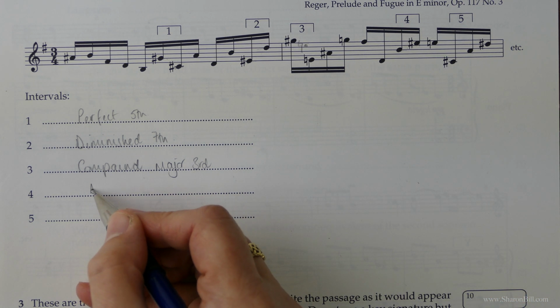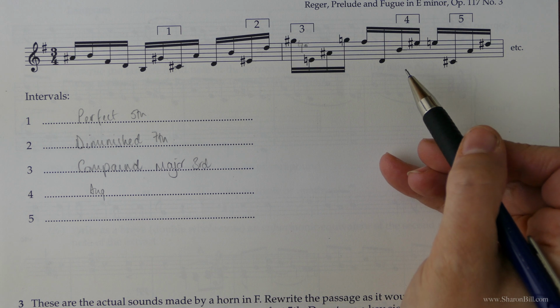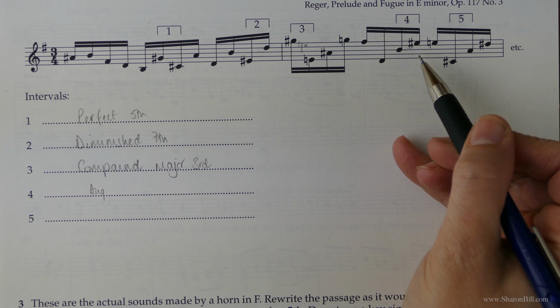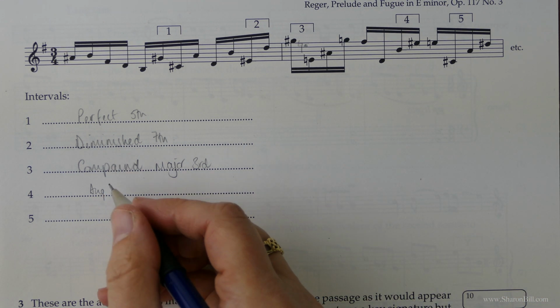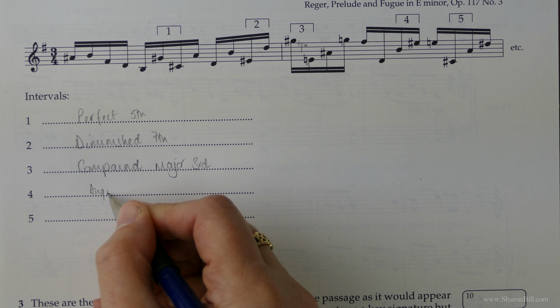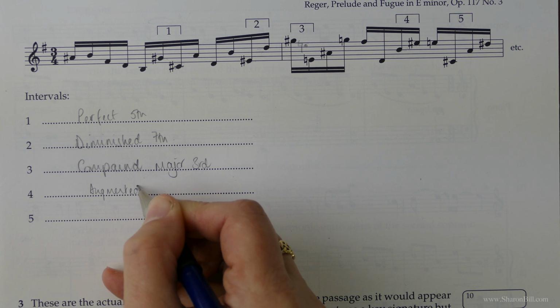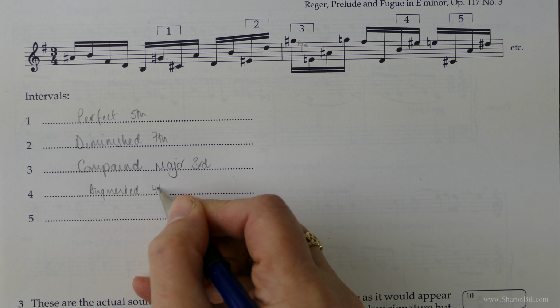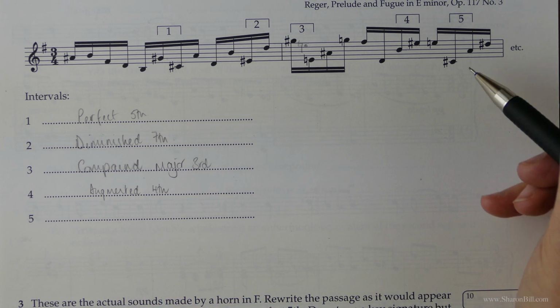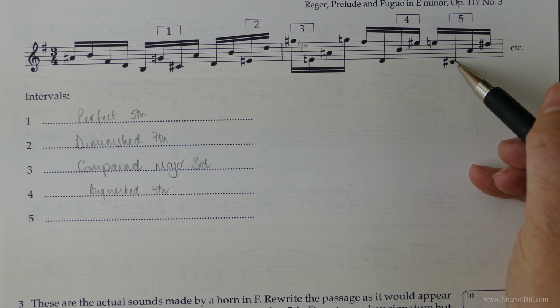So that's an augmented fourth, because in major, there's no major or minor fourth, it goes just straight to perfect and augmented or diminished if it's smaller. So augmented fourth, there we go. Next one, so here we're going from here to here.